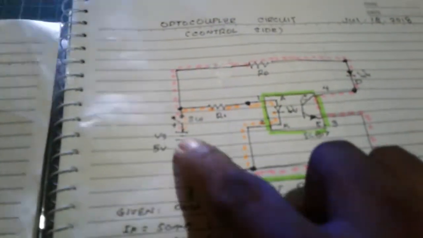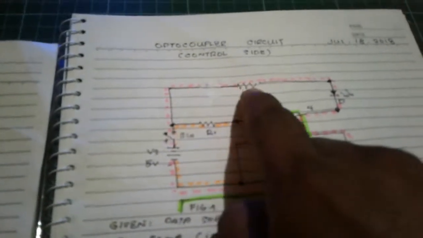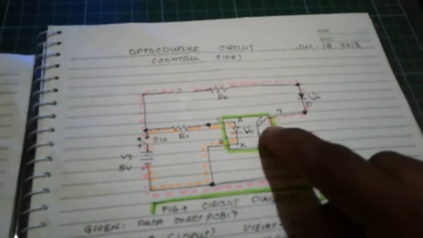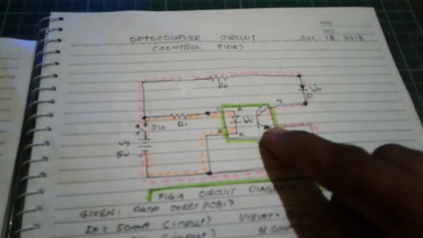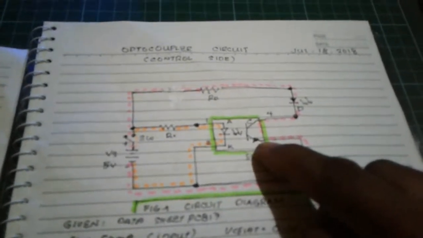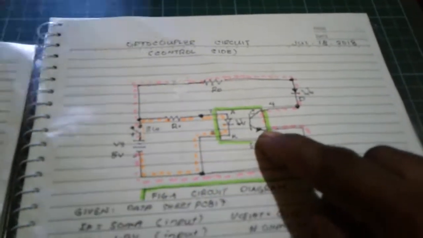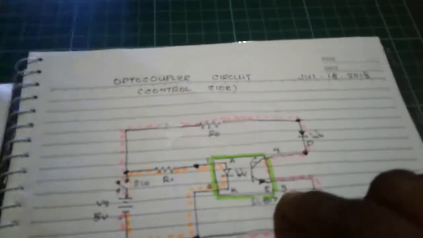And to compute for RD here, using Kirchhoff's voltage loop, voltage supply minus the voltage drop here, minus the voltage drop at the collector emitter in the saturation mode of this transistor is equal to 0. And the collector emitter saturation voltage is 0.1, from the data sheet of this EL817. And we get a voltage drop across the RD of 2.9 volts.